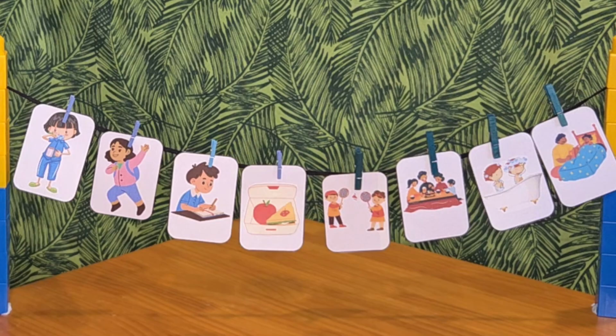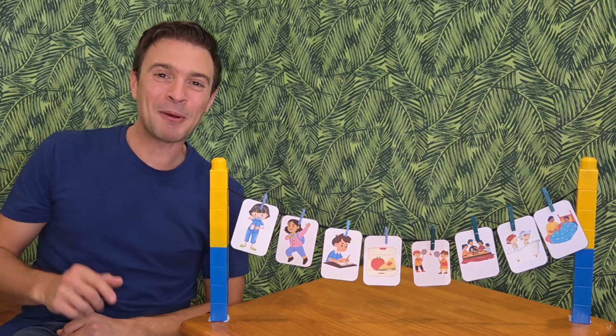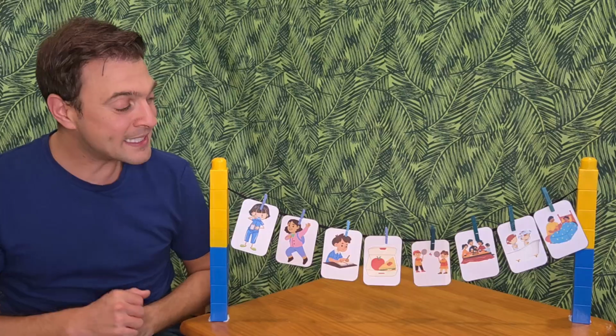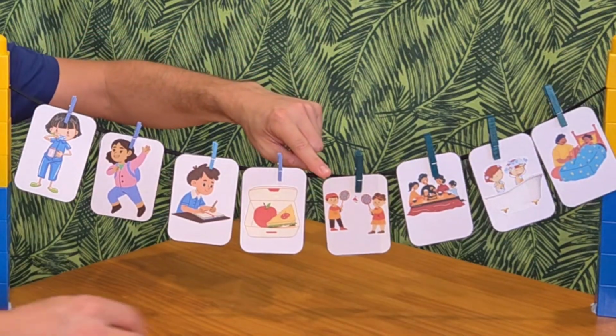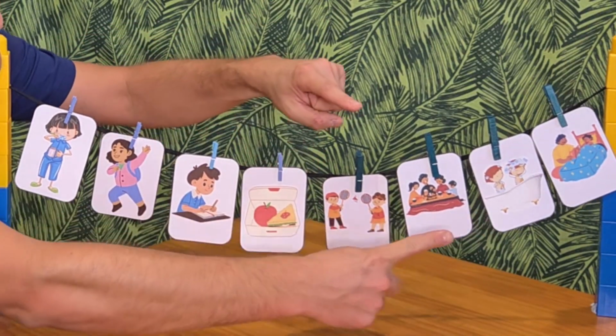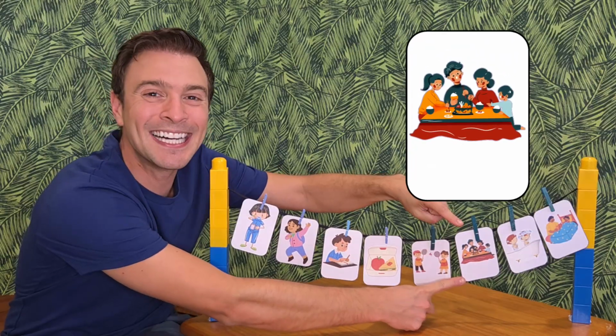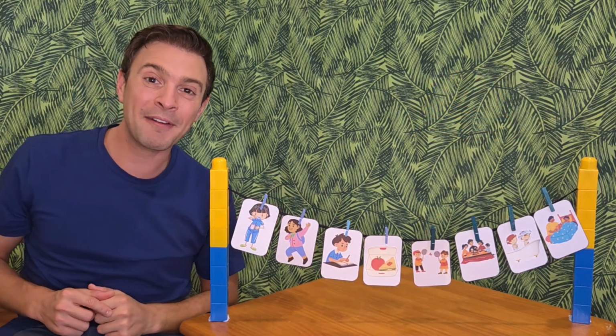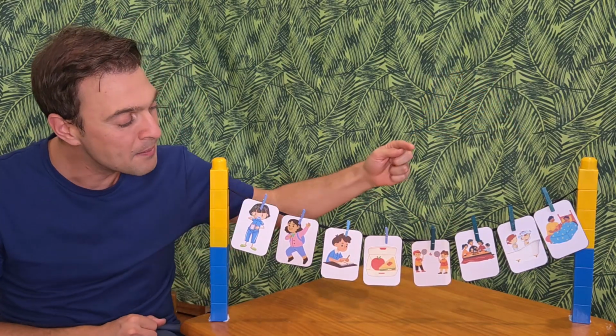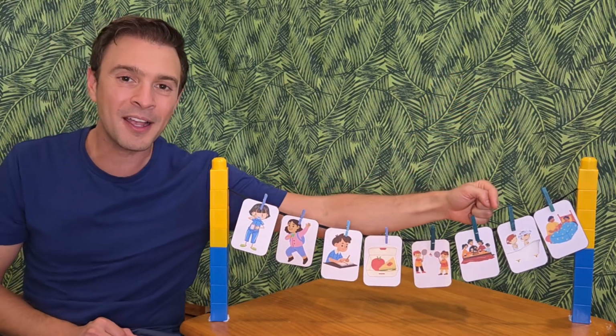What activity might you do between playing sport and taking a bath? Share your ideas with a friend. Did you spot the activity? The activity between playing sport and bath time is eating dinner. Can you think of some other activities that you might place between playing sport and bath time?